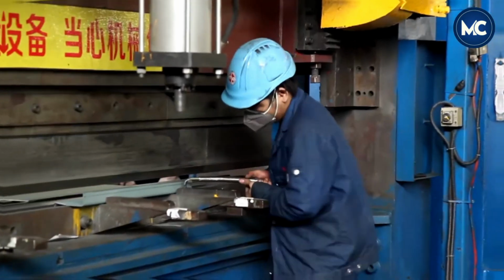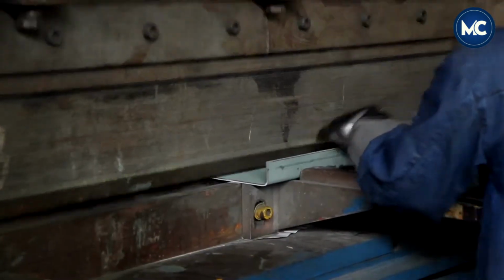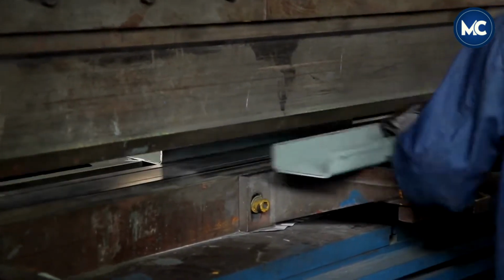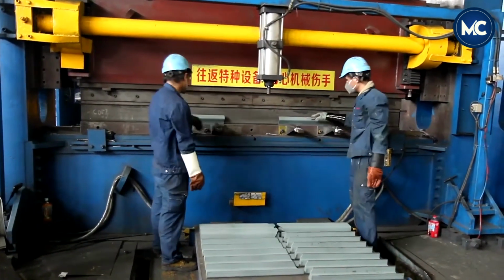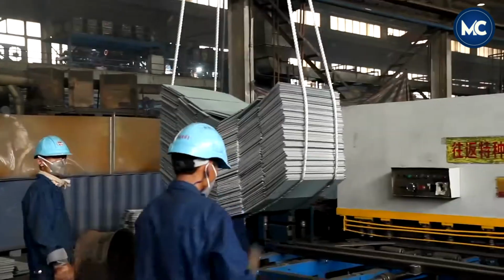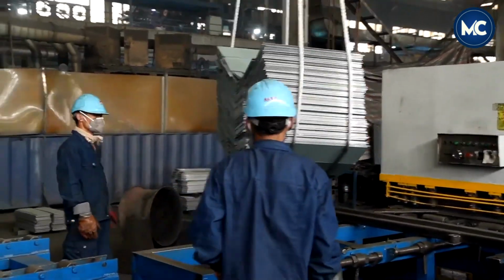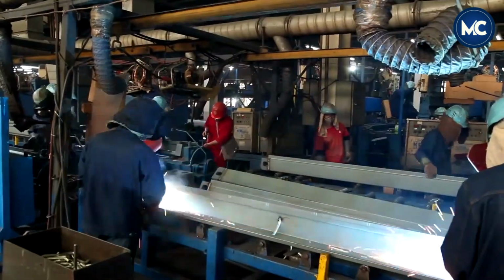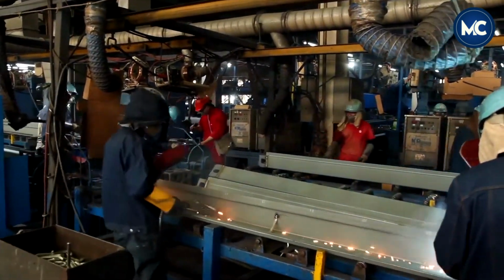The next step involves forming the panels by bending the steel sheets into the desired shapes using large, industrial presses. This shaping process is critical, as it gives the panels their structural integrity and ensures they can withstand heavy loads and harsh environmental conditions.